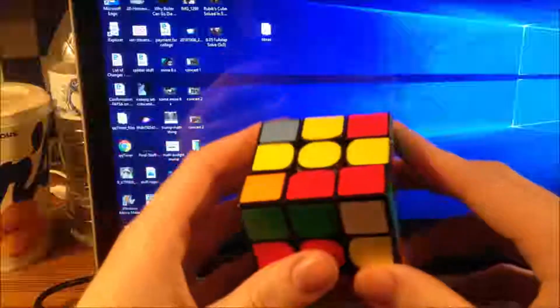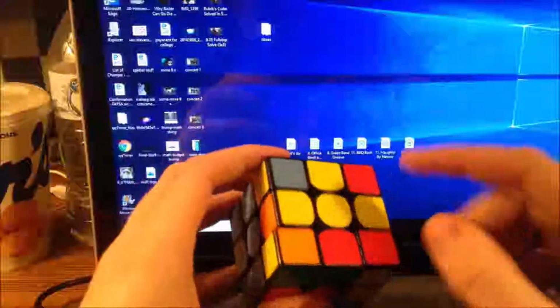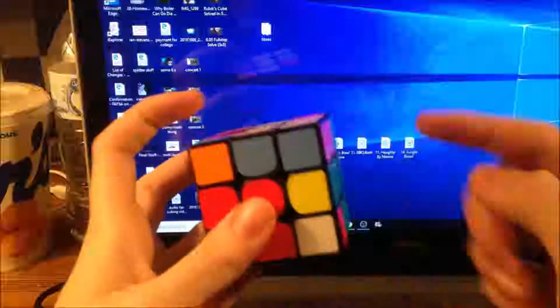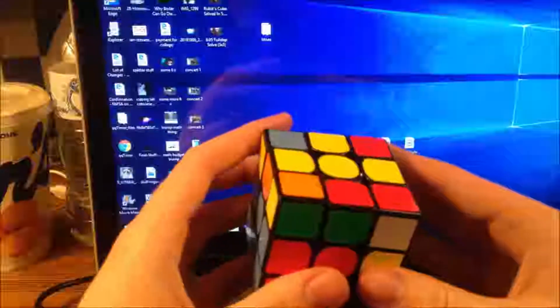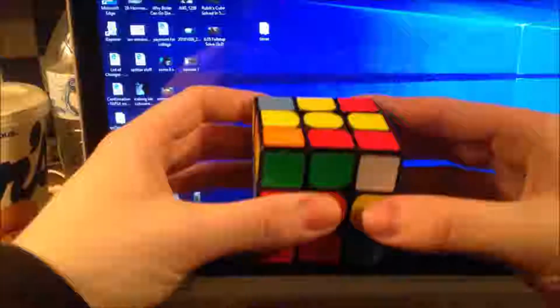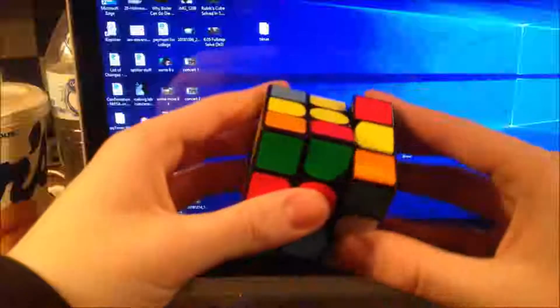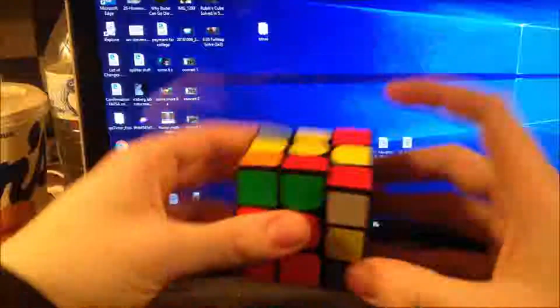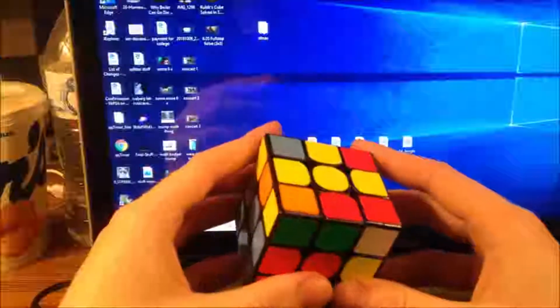So if you want to just do RU-gen for this, you can go like this, and then you basically just have this case. Or if you want to do D moves, you could go like this. Alright, so that's how I would do it from this angle.